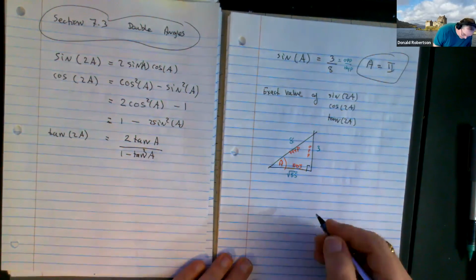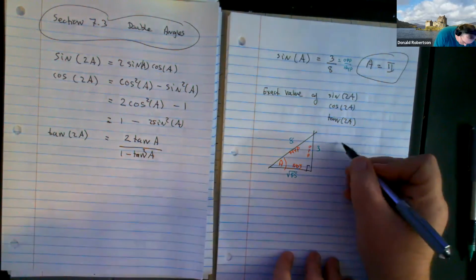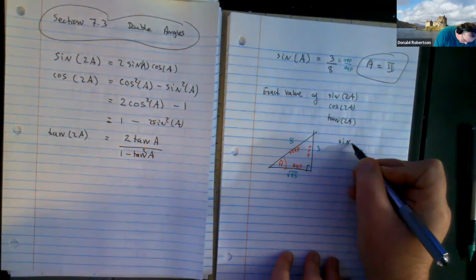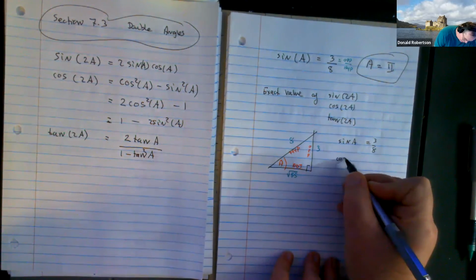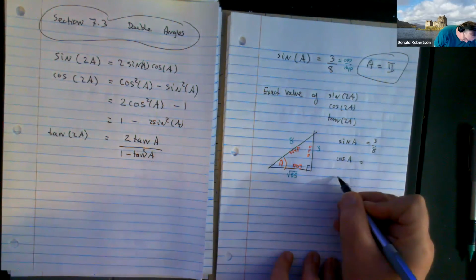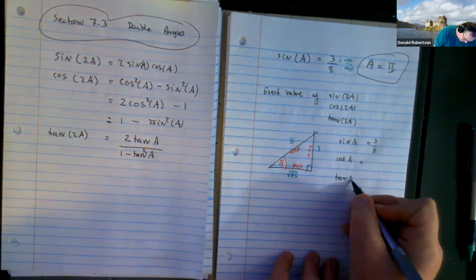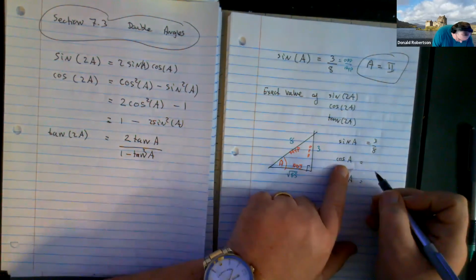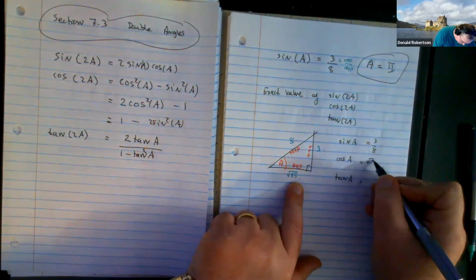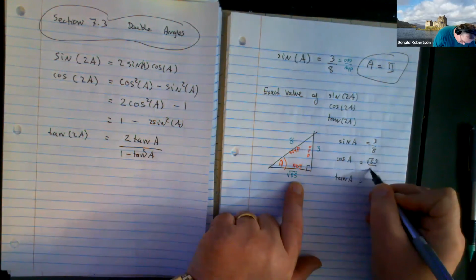Now, I should be able to find the sine of A, which is obviously 3/8, the cosine of A, and the tangent of A. I'm going to find them separately, and then I'll use the formula. The cosine of A is adjacent over hypotenuse.